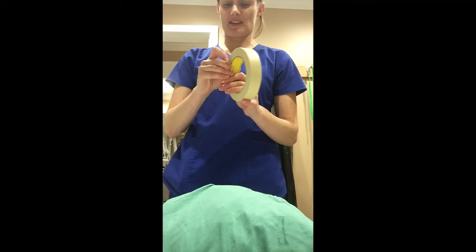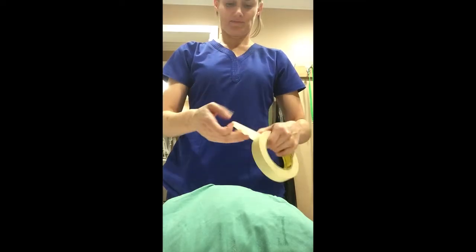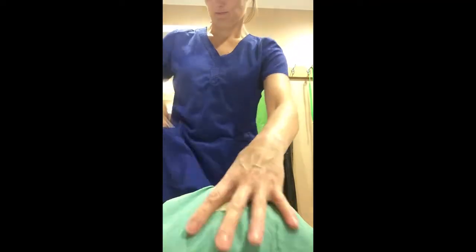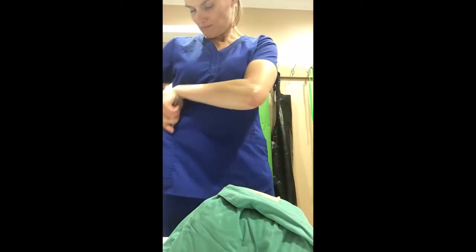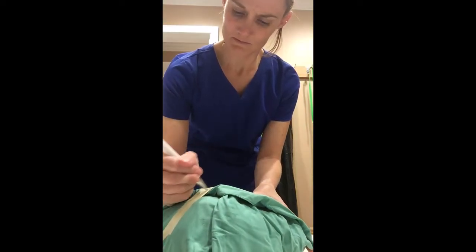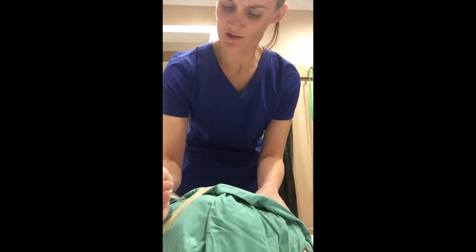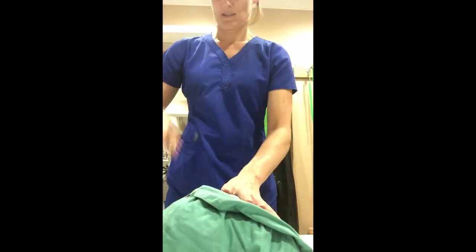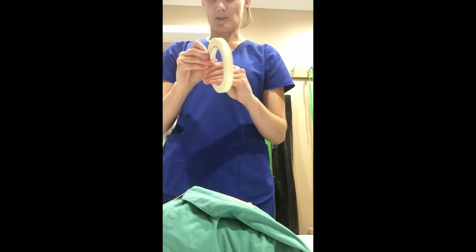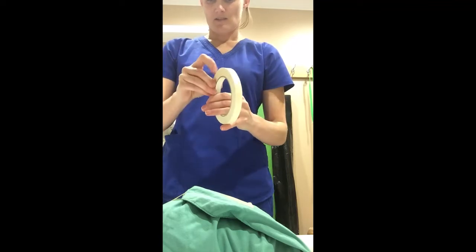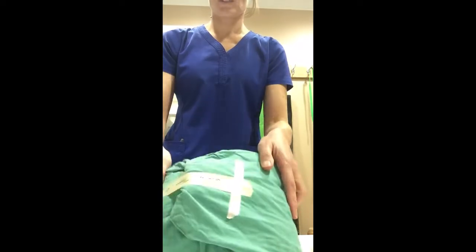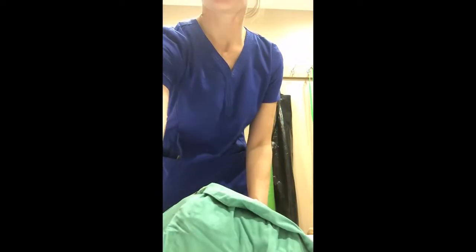Gown and towel with the date that it was autoclaved, with my initials. So that's indicated there, and then you want to put on a piece of indicator tape as well. Alrighty, so now it's ready to go to the autoclave.